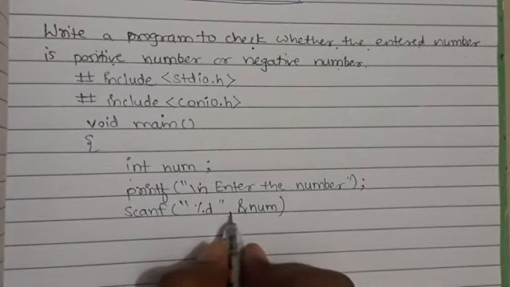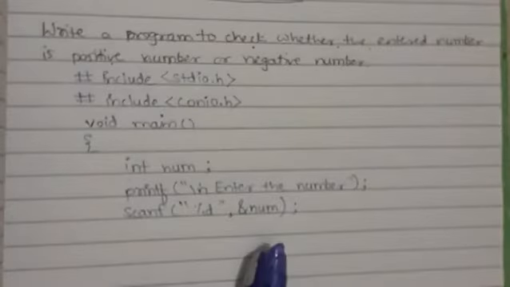Now we have taken the value from the user, and we have to check whether the entered number is a positive number or a negative number. If our number is greater than 0, then it is a positive number.